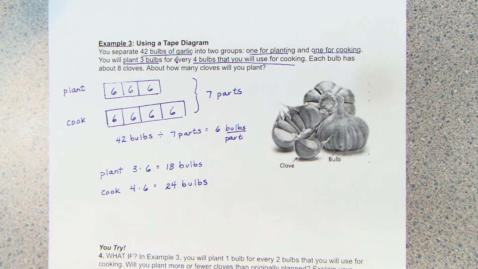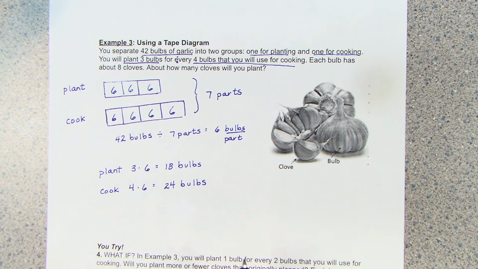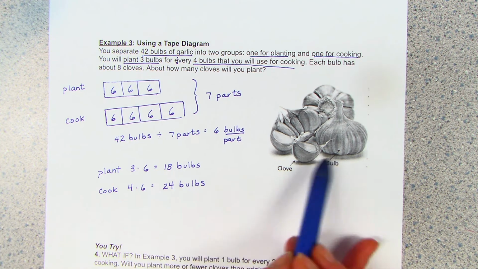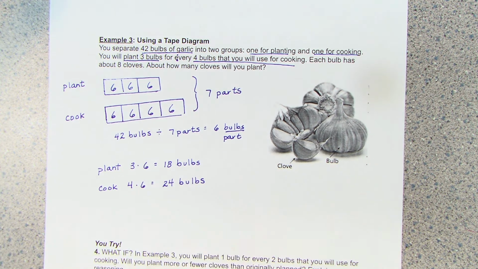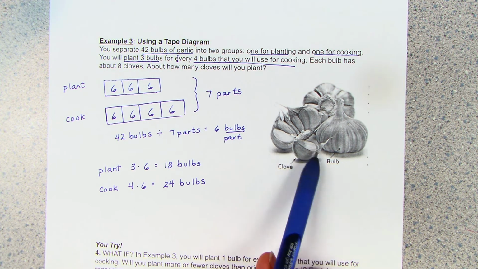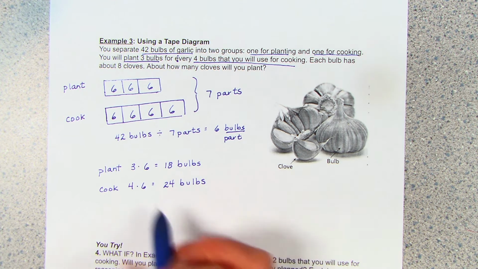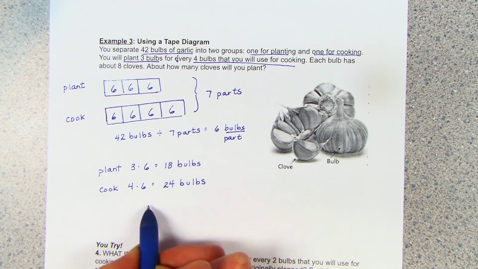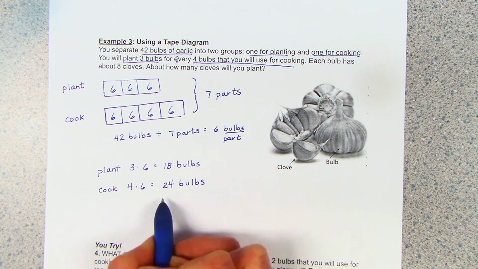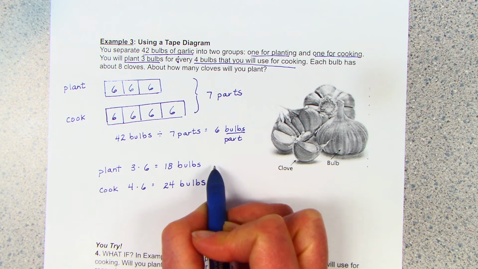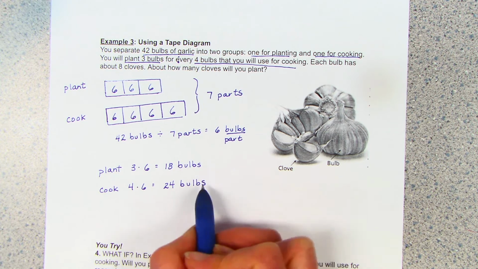All right? So you would probably store them like that. And then when it comes time for your spring planting, you would take those 18 bulbs and break them apart into the individual little cloves, and then you would plant the cloves down in the ground. You put them, this little rooty end down first, and then they come up like magic. All right, so let's see. What does it say? How many cloves will you plant?